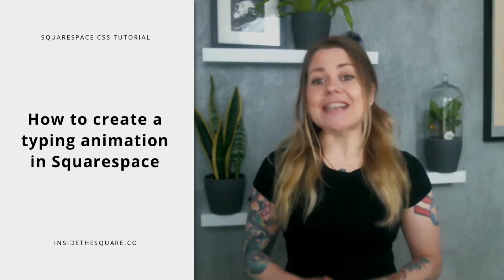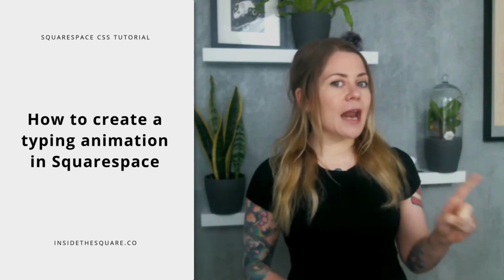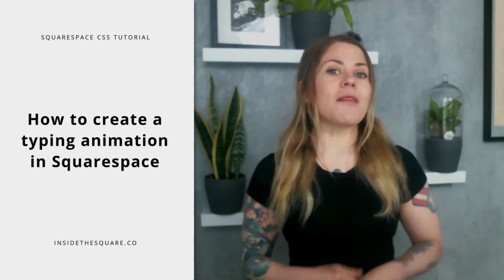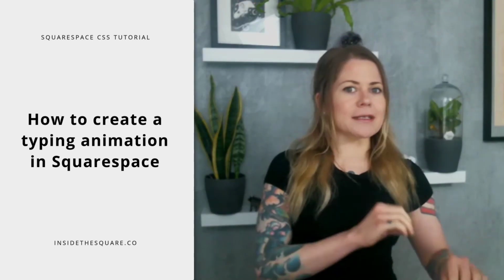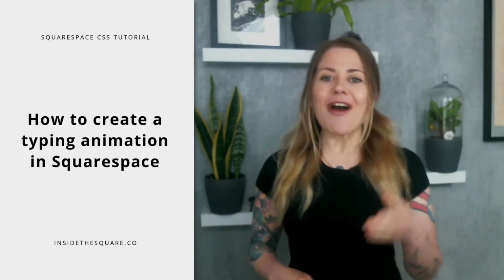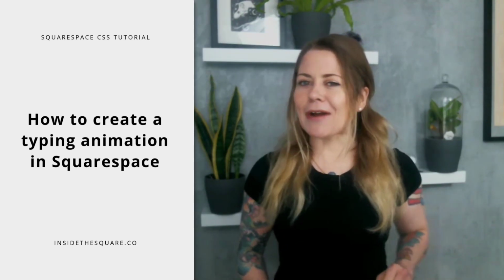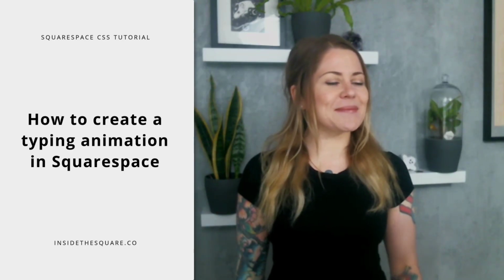Now, the code we're using today is actually pretty simple. We're just going to add a code block and then some custom CSS to change the style of the font that is being displayed as it's being typed. So all the codes I'm using today are listed in the description below, but let's hop into my demo site so I can show you exactly how to install this on your own Squarespace website.